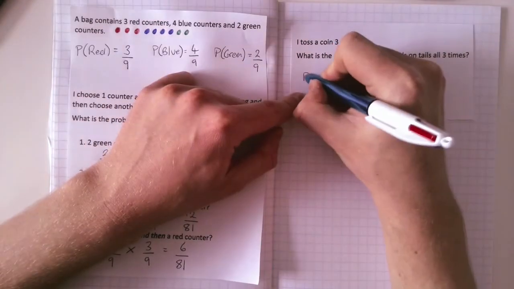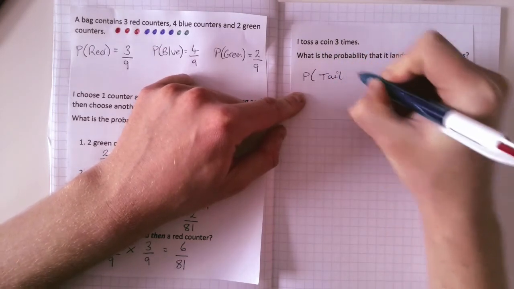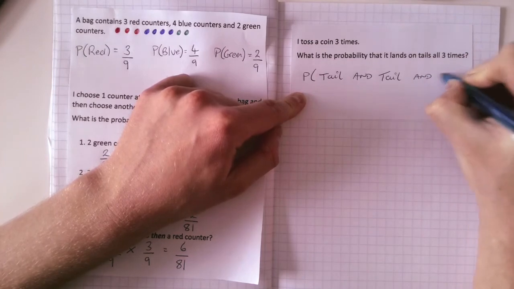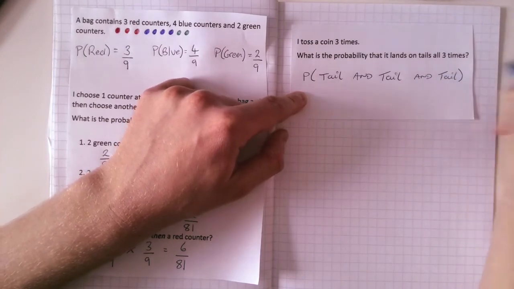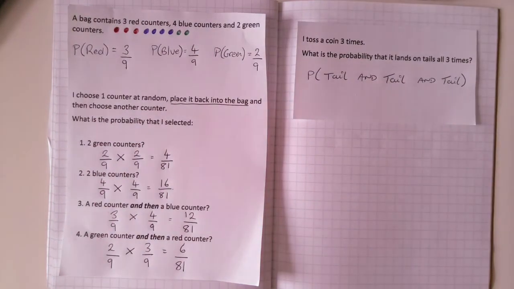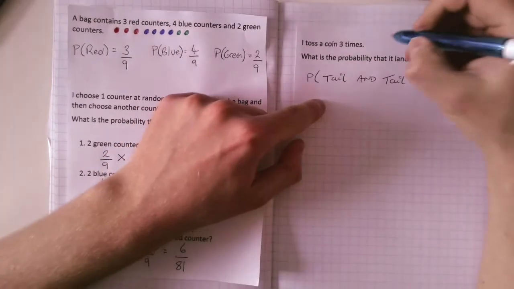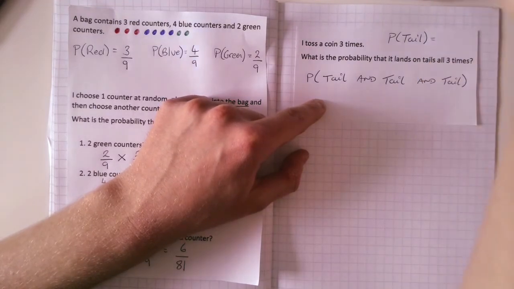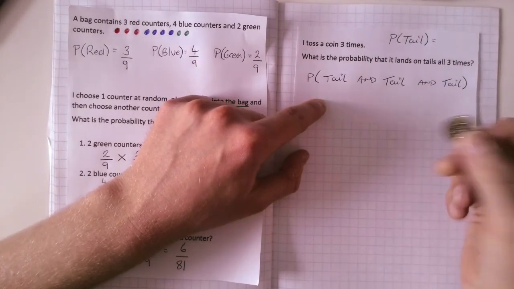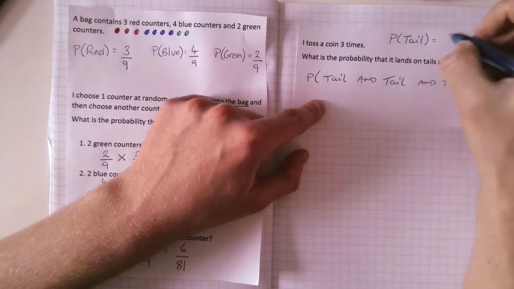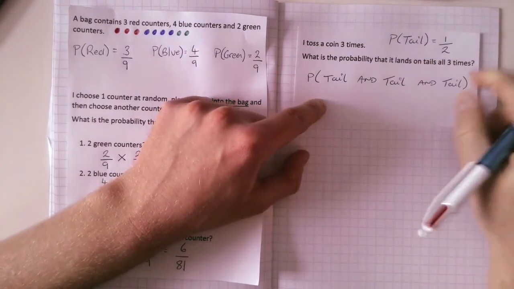So I want the probability of a tail and another tail and another tail as well. So a tail and then another tail and then another tail. So in order to do that, I'm going to need to work out what the probability of one tail is. And I know that that is a half because there's one tail, or one side with a tail on it, out of two sides altogether. So the probability of a tail is a half.